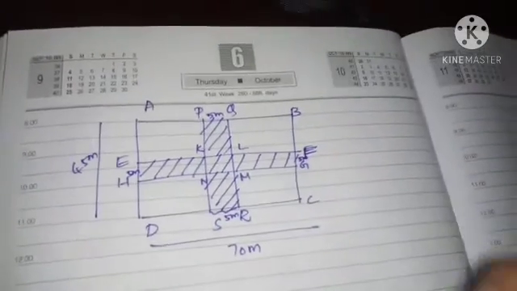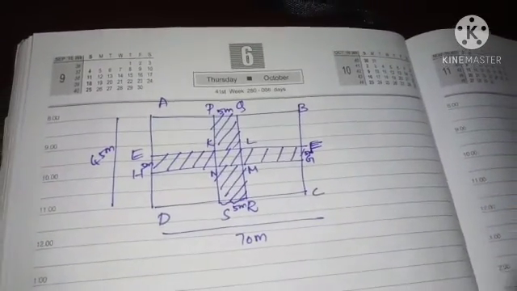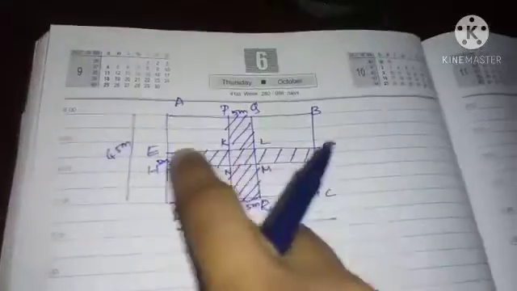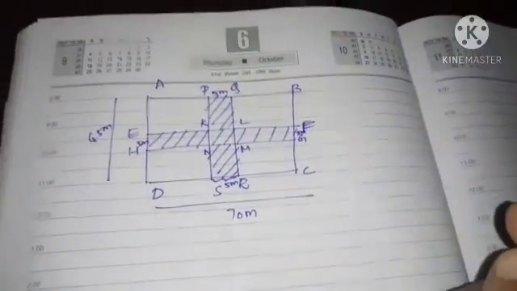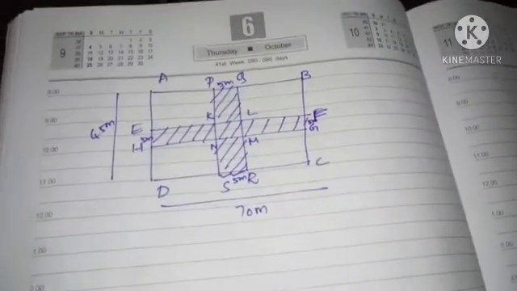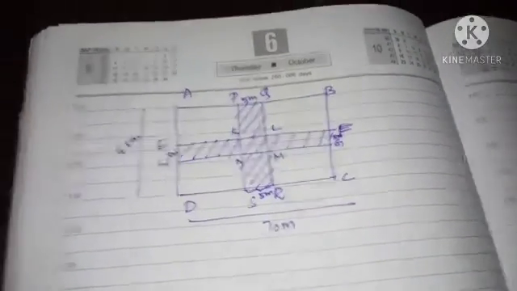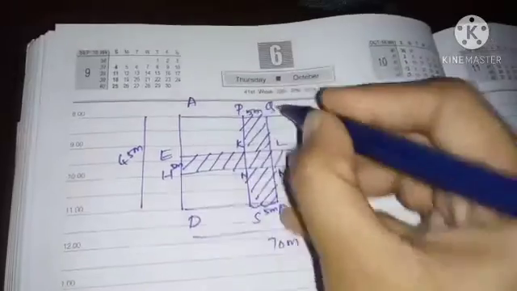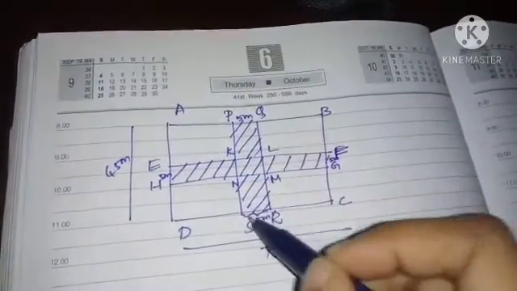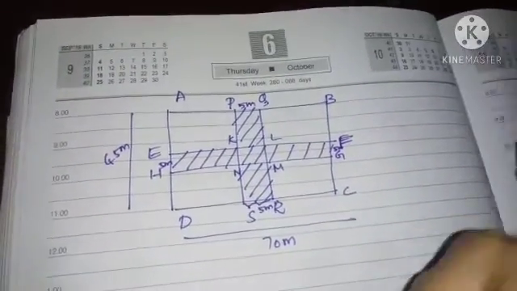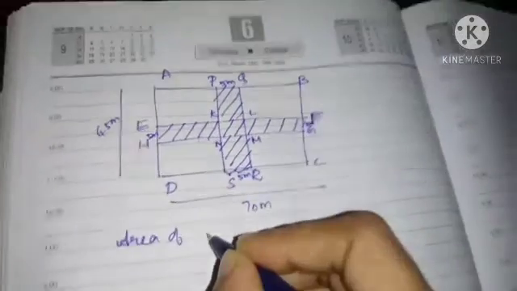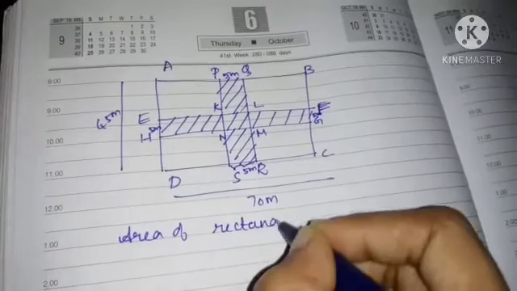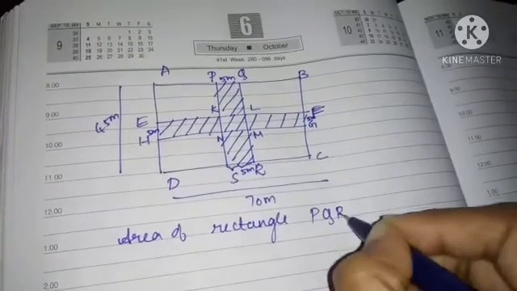Now if you want to find the area, we should find the area of this road. We should find the area of this figure. So now we are going to find the area of this road. I am considering this PQRS as one rectangle. Area of rectangle PQRS.